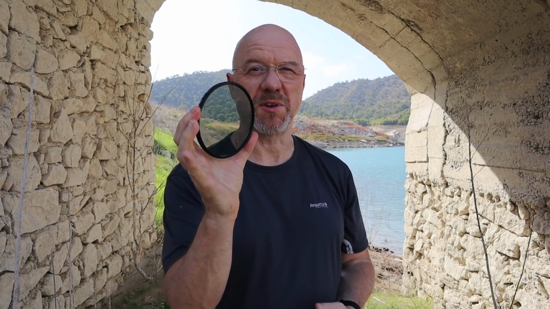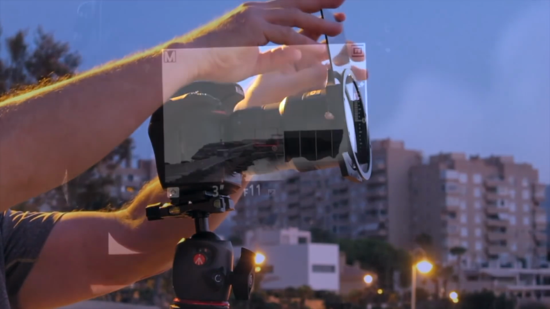Circular Polarising Filter, the ND filter, ND graduated filters.